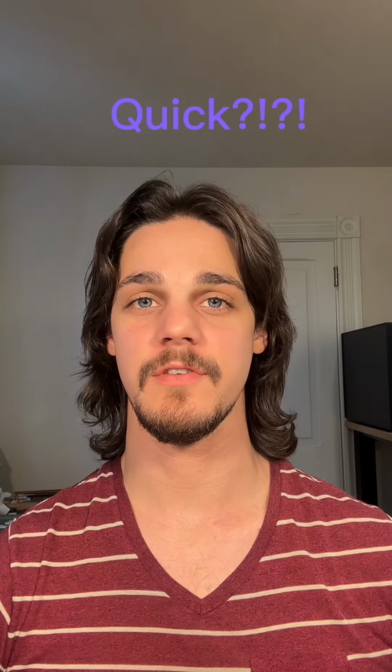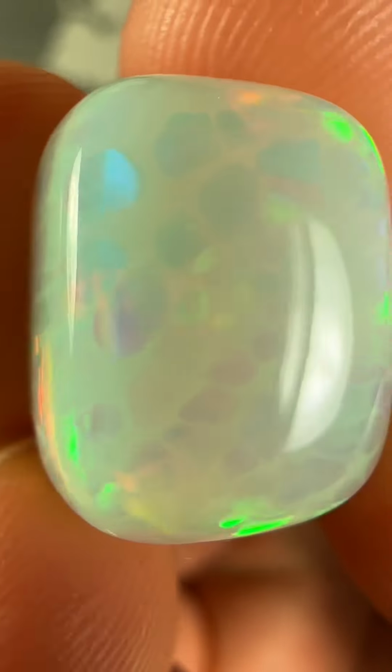Heaven and Earth here. I'm going to do a quick video discussing the patterns of Welo Opal. By no means will this be an exhaustive list, but it should be fun. Let's look at some Opal. Honeycomb.